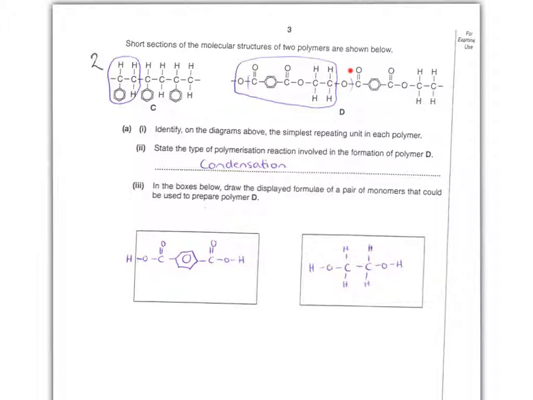Now you'll notice that where I've broken the ester links here and here, we've got one option for a repeating unit there. But equally, you could argue that this is a repeating unit too, because if we continue from here and stop here, the pattern starts again here and continues. So the other option here is that, of course, this is also a repeating unit, starting with the O and finishing at this carbon here.